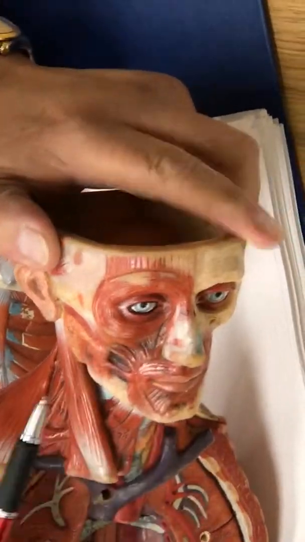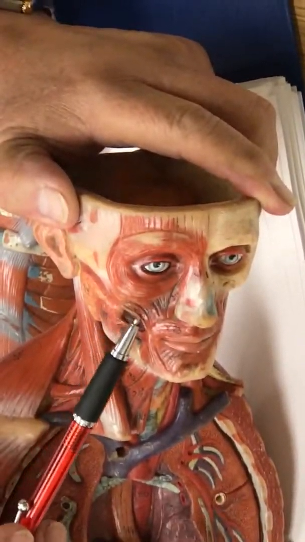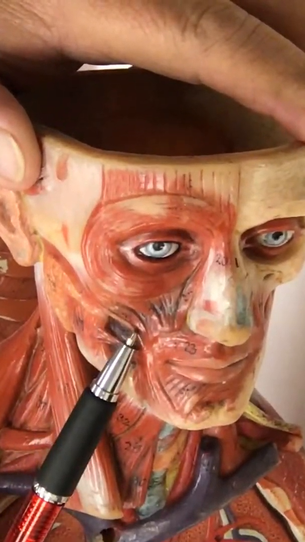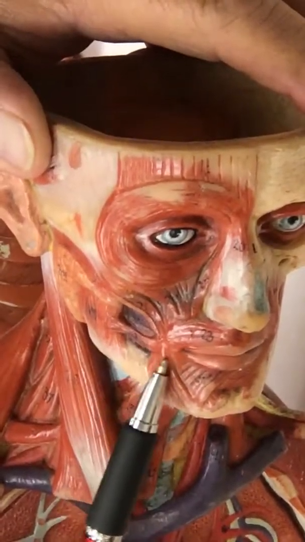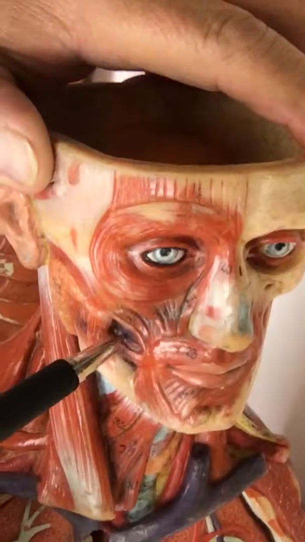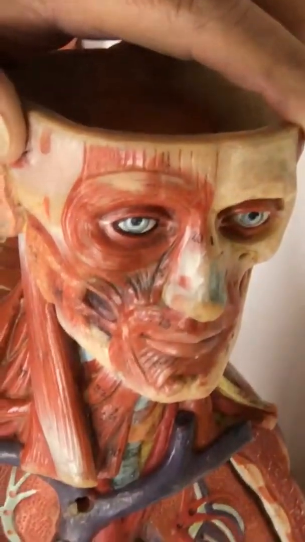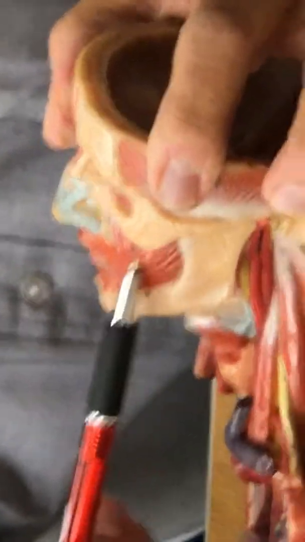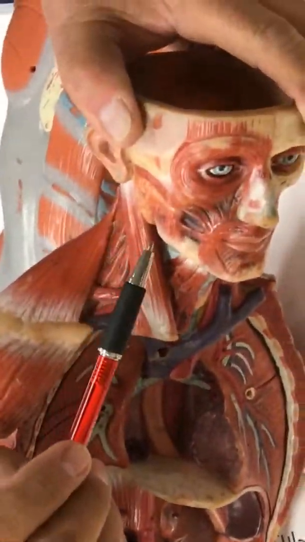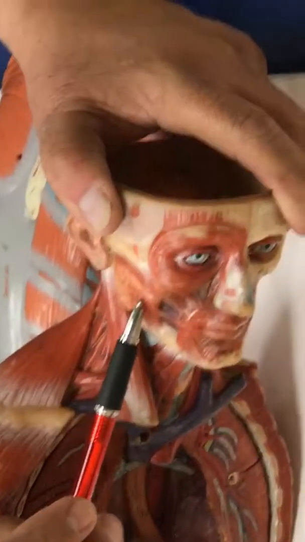Here's the zygomatic bone. See those two coming off the zygomatic bone? That's the zygomaticus. This one going straight back off the corner of your mouth is the risorius. And deep to the risorius is the buccinator, your cheek muscle. But if I come to this side, they've taken the risorius off. All of this is buccinator. This one going straight up and down on the ramus of the mandible. This is the masseter.